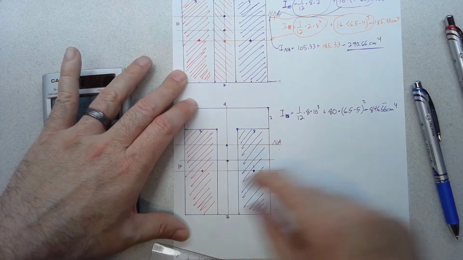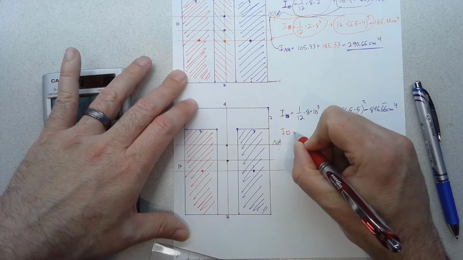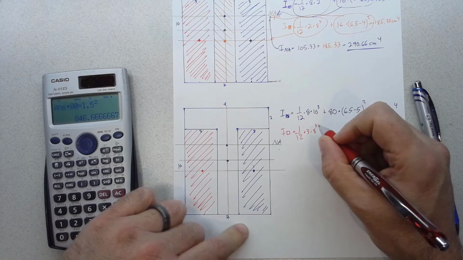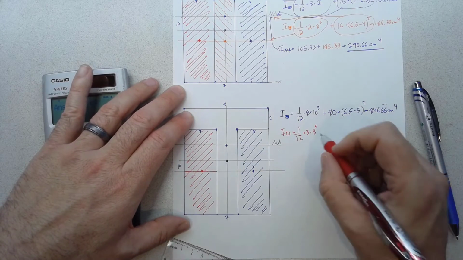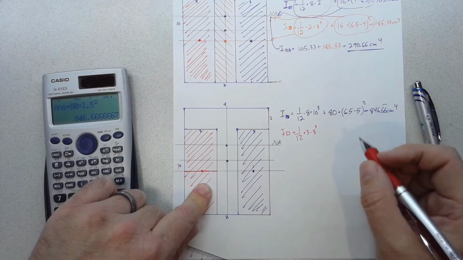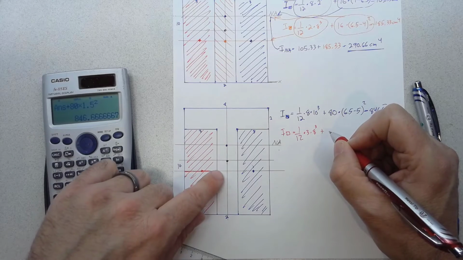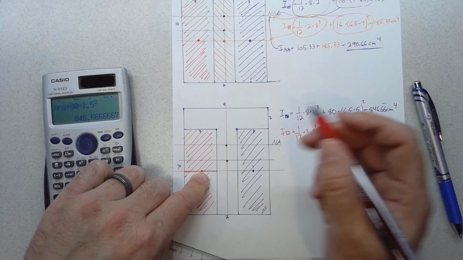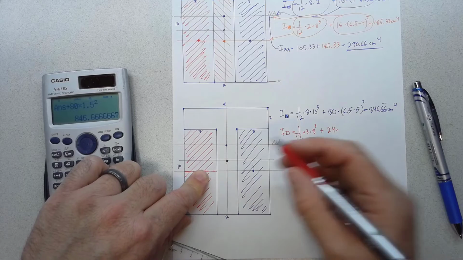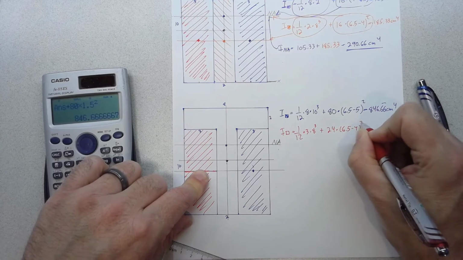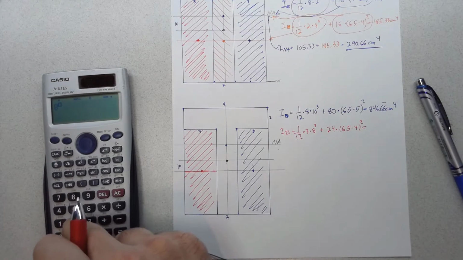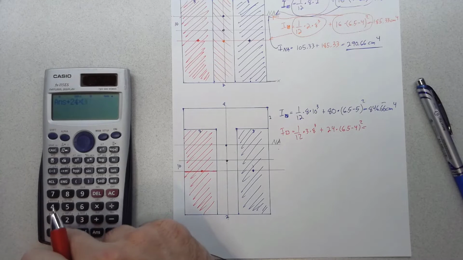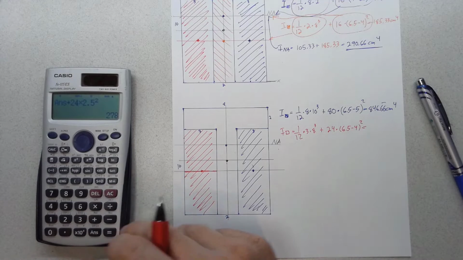Okay, now let's look at I for this red shape. So I for the red part is equal to 1/12. Its base is 3 times its height is 8 cubed. Okay, so that is its I about this axis right here. So that's not the axis I care about. I care about the neutral axis up here. So again, I'm using parallel axis theorem. So plus its area is 3 times 8, so that's 24, times the distance from this centroid to this centroid, and this one's at 4, and this one's at 6.5, so 6.5 minus 4 squared equals, okay, 8 cubed times 3 divided by 12 plus 24 times 2.5 squared, and that is 278.